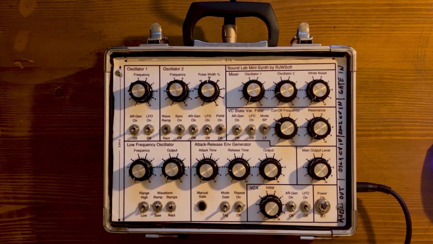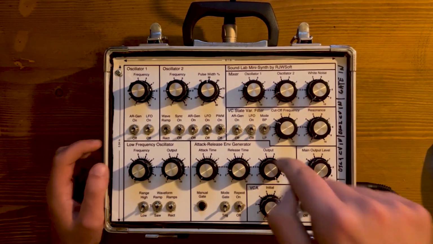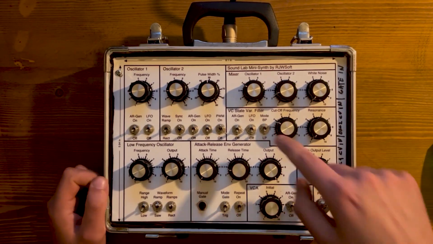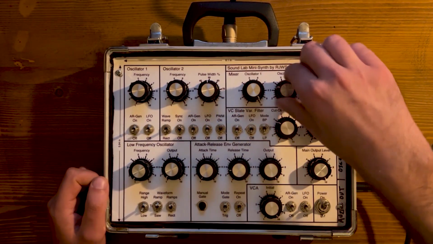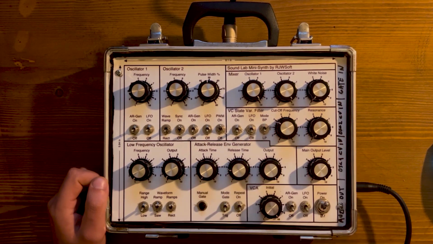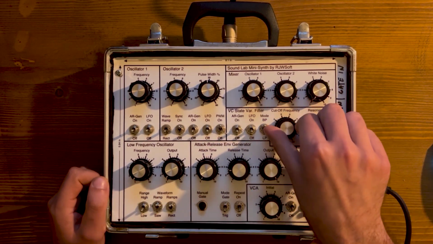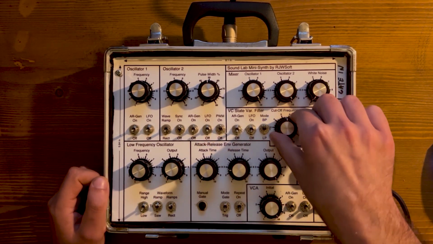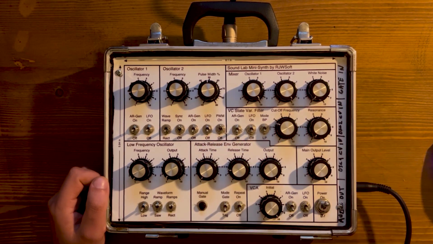Okay, let's try to modulate something, but first of all, let's try to use this filter just to see it in action. It's a low pass or band pass mode. And of course, the resonance.